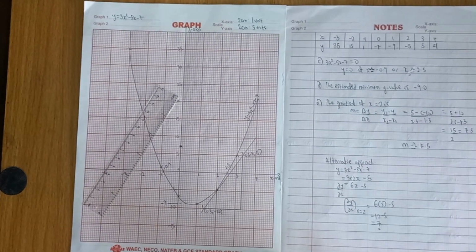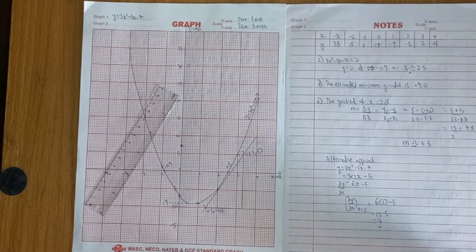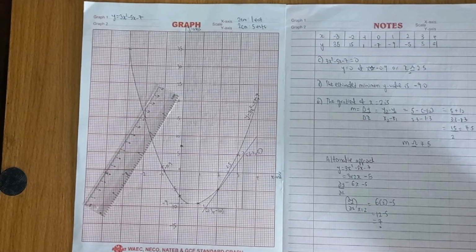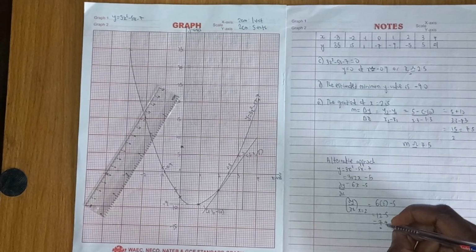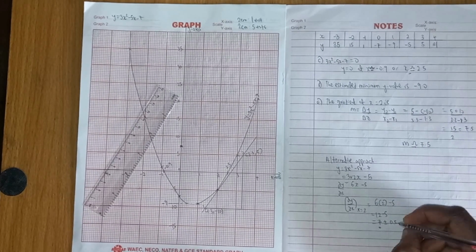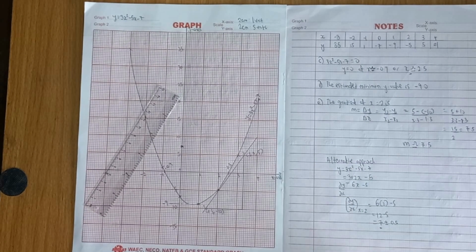So our answer, the real gradient, is actually 7. Or 7.5, which is fine. Because at the end of the day, when the person is marking, they could have allowed plus or minus 0.5. So if your answer is within this range, then you're good.